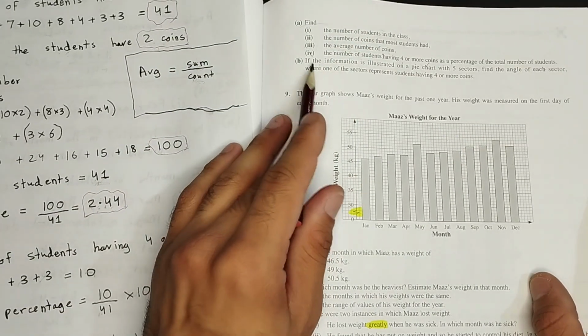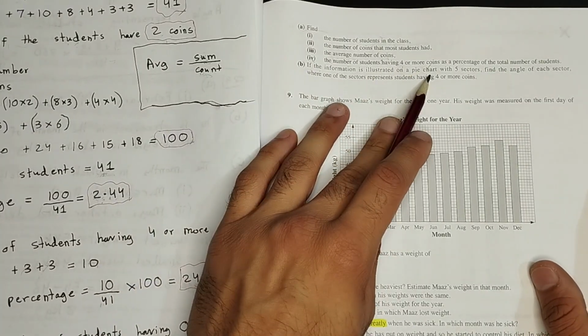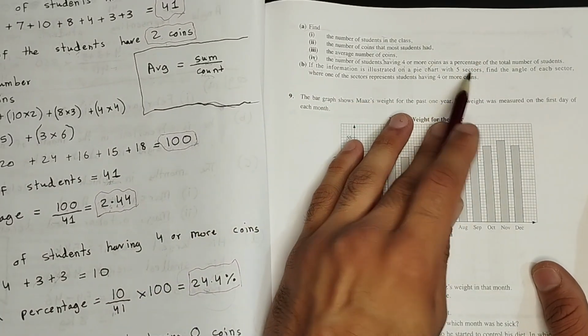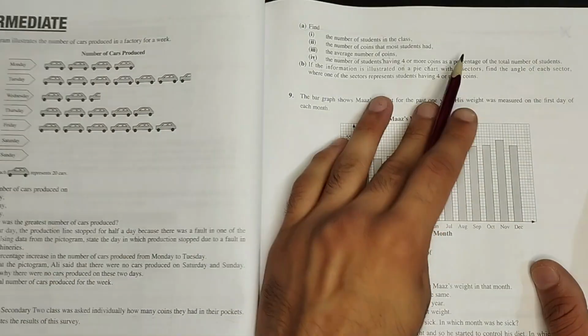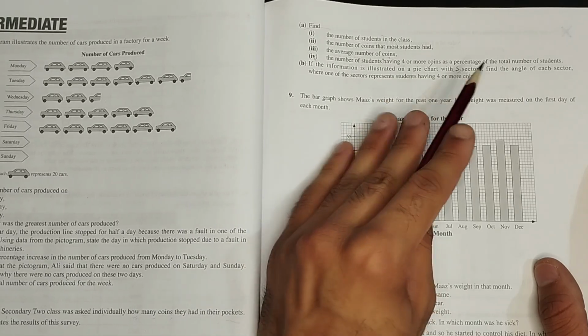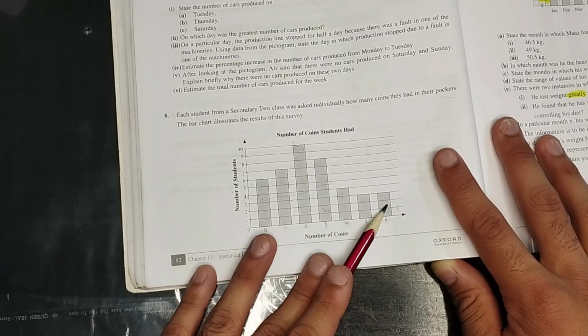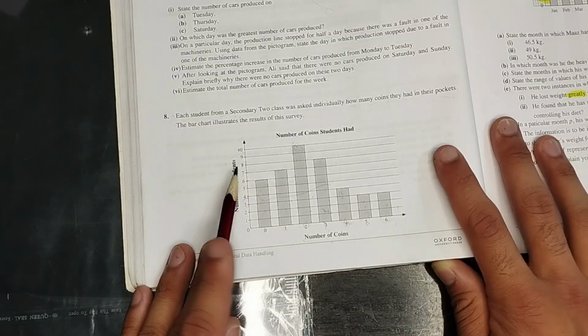okay, look at this, it says if the information is illustrated on a pie chart with 5 sectors. Now look at this. It's important for you to understand what 5 sector means. 5 sector means 5 slices. In the pie chart, we are going to have 5 slices. But here in the bar graph, we have how many bars? 1, 2, 3, 4, 5, 6, 7. We have 7 bars and only 5 sectors.